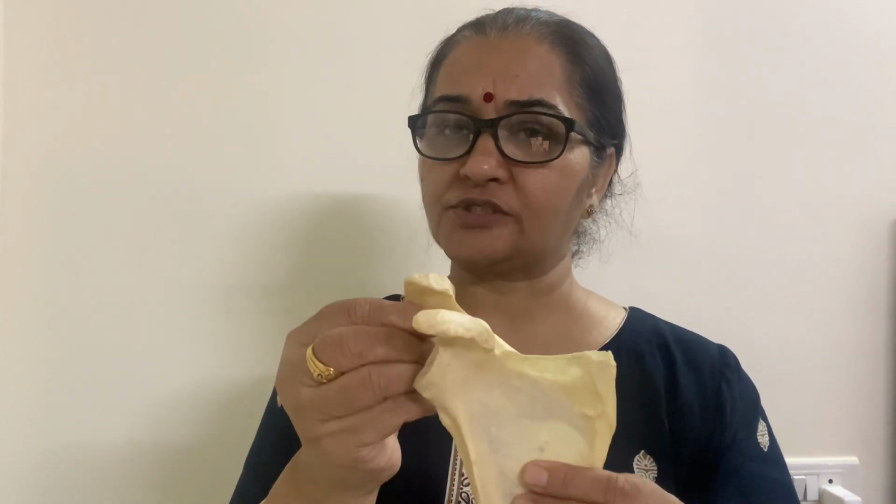Then the acromion process. This is the acromion process, which is the extension of the lateral part of the spine. It has a medial border, a lateral border, a superior surface and an inferior surface. The medial border of the acromion process bears the oval facet.